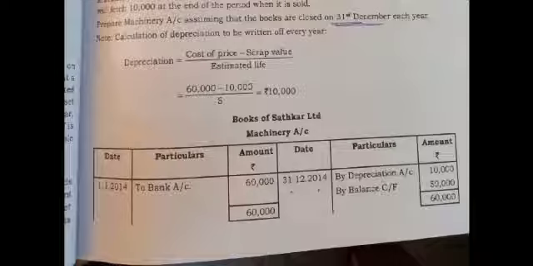Take down the journal entry. So we are doing the ledger. The first transaction is purchase of machinery, which we purchased on 1/1/2014. What will be the journal entry? Machinery account debit to bank account. So we are preparing machinery account.